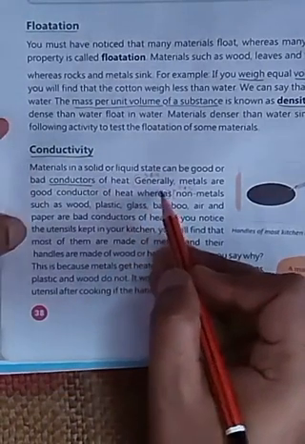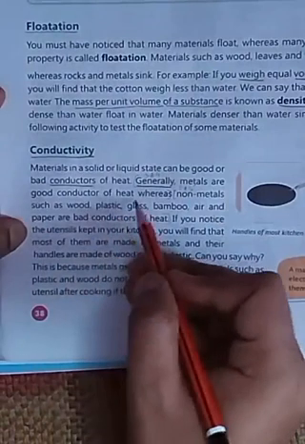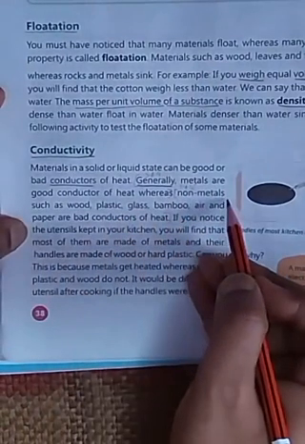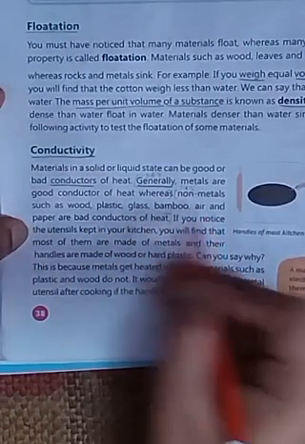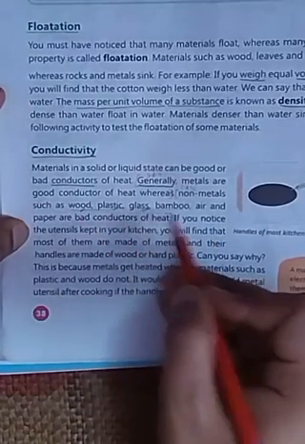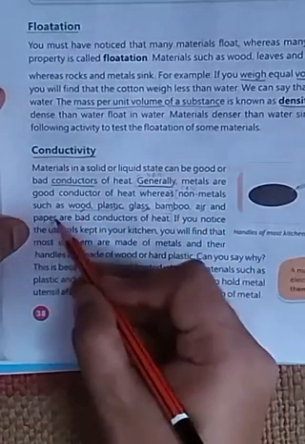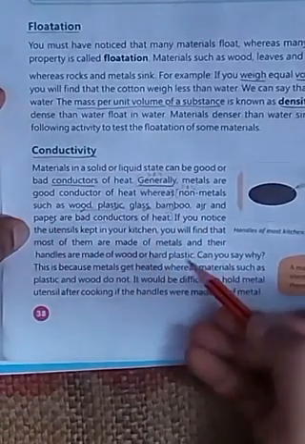Generally, metals are good conductors of heat, whereas non-metals such as wood, plastic, glass, bamboo, air, paper are bad conductors of heat.